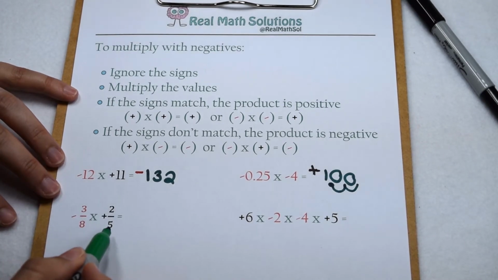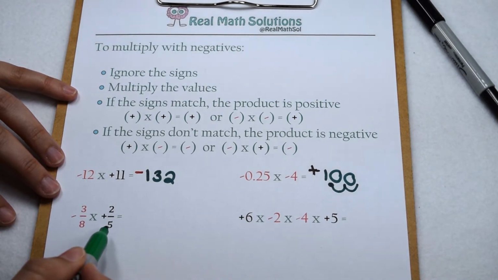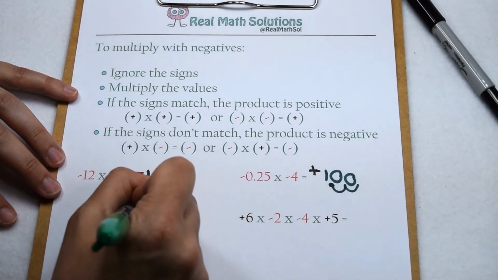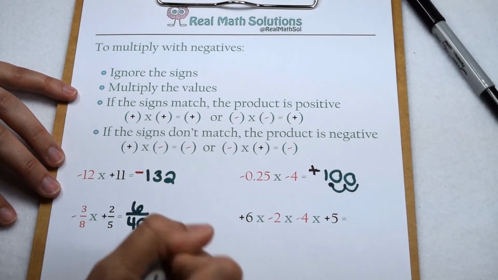In our next problem, we have fractions to work with. Negative 3/8 times positive 2/5. Well, I'm going to start out by multiplying 3/8 times 2/5. Multiply my numerators together. 3 times 2 gives me 6. Multiply my denominators together. 8 times 5 gives me 40.